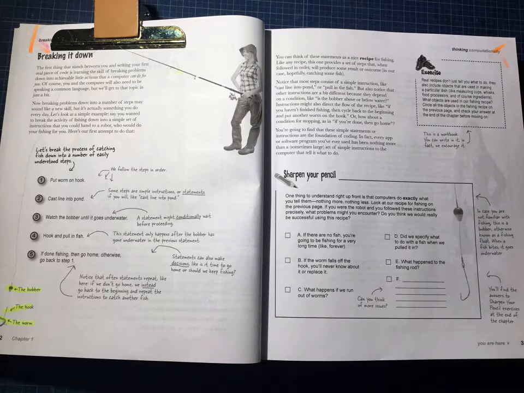3. Watch the bobber until it goes underwater. A statement might conditionally wait before proceeding. 4. Hook and pull in fish. This statement only happens after the bobber has gone underwater in the previous statements.